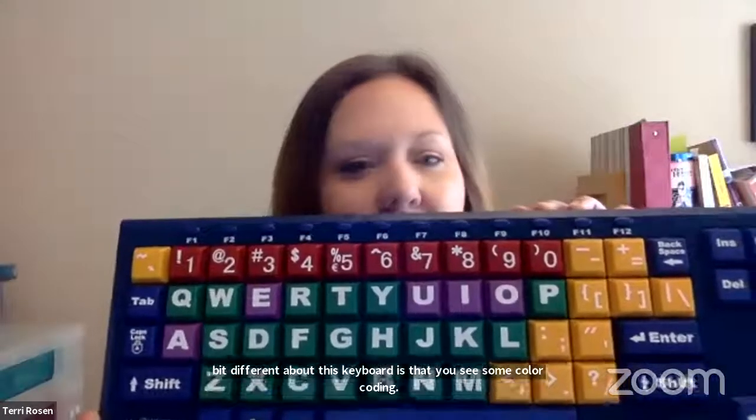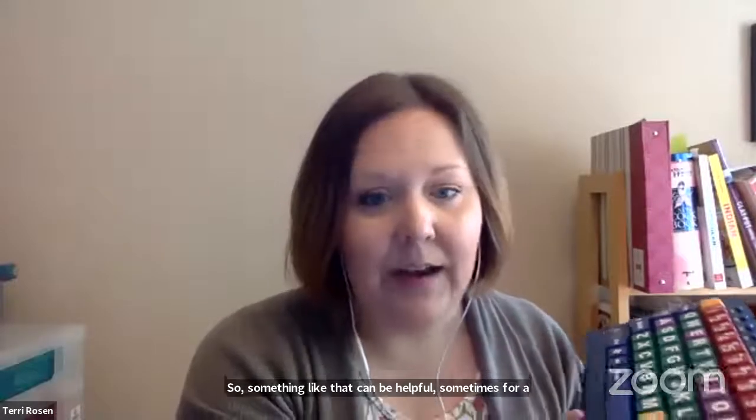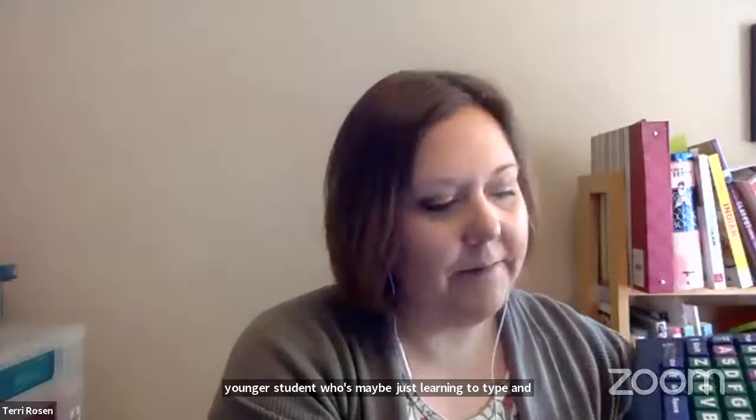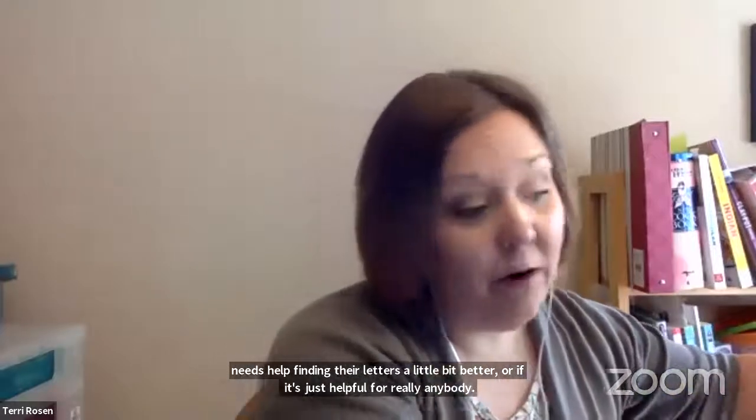You've got green for your consonants, your vowels are purple, your numbers are red, and some of your more function keys and symbols are yellow. Something like that can be helpful sometimes for a younger student who's maybe just learning to type and needs help finding their letters a little bit better, or if it's just helpful for really anybody to be able to see things grouped by color.